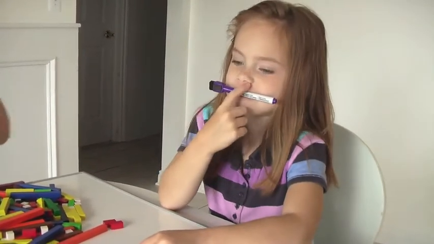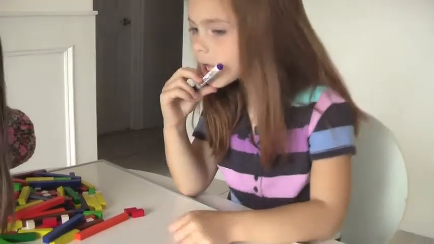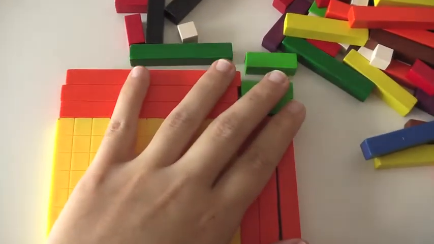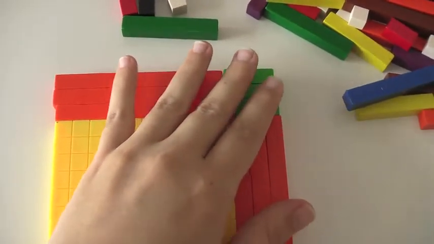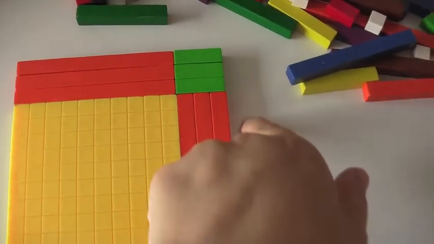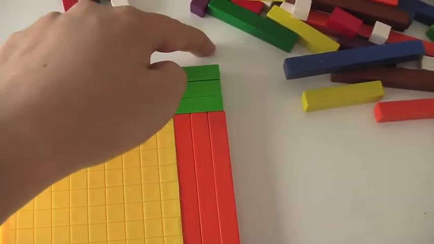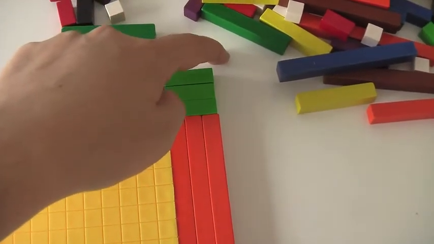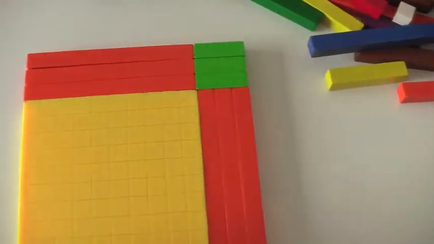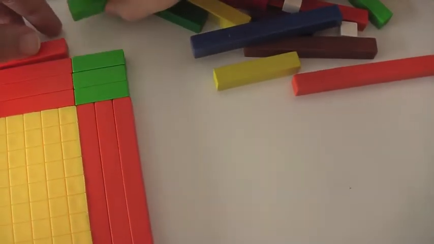Okay, Haven, what are you going to choose? 14 squared? How about if we do finding the next square trick? I'll walk you through it. Here's 13 squared, right? For finding 14 squared, we just add 13, and we add 13, and we add little baby 1.